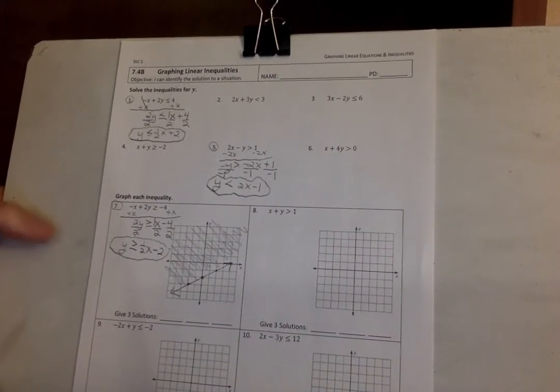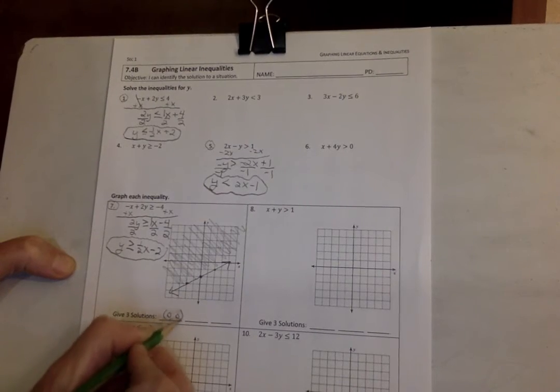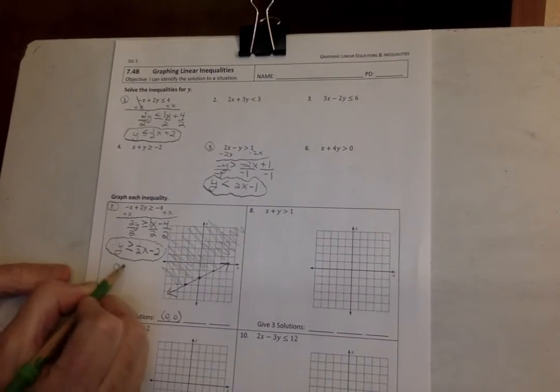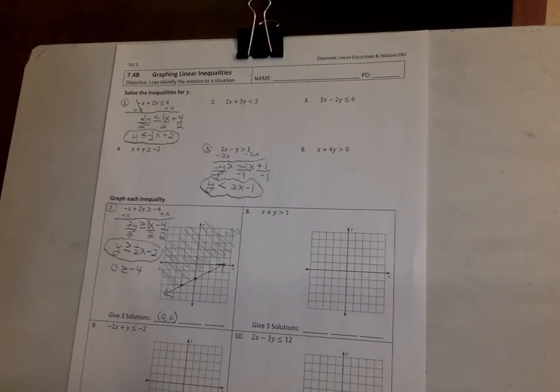And now we're going to give 3 solutions. So 0, 0's in there, so that should be 1 solution. And I'm going to check that because it's the easiest one to check. So I put 0 plus 0. Is 0 going to be greater than or equal to negative 4? Yes, it is, so it should be shaded.